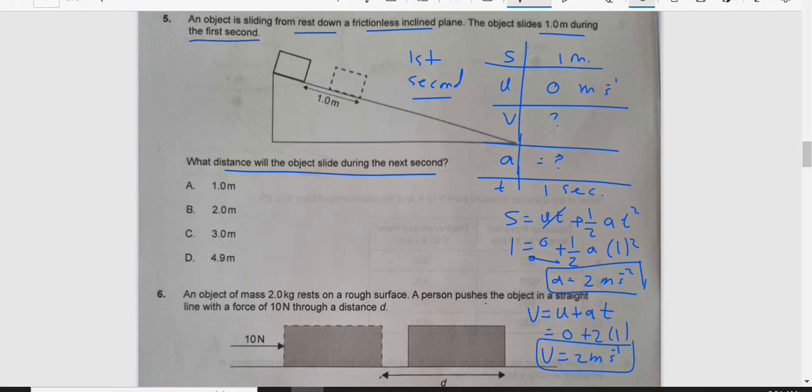Now during the second second, I do not have the distance. I need to calculate the distance, so this is a question mark. The initial speed will be the same as the final velocity in the first second, so it will be 2 meters per second. V, we do not have it. Acceleration is 2 meters per second squared.